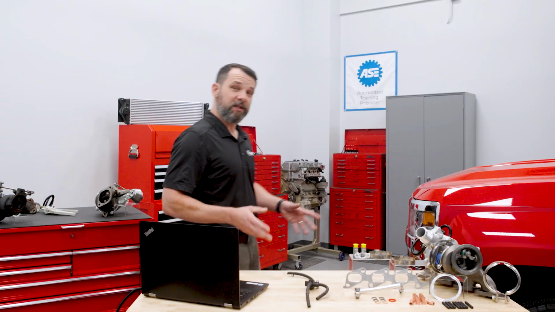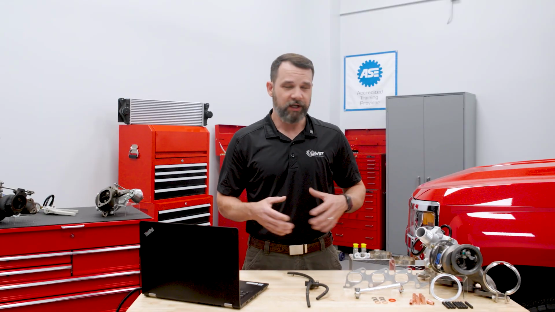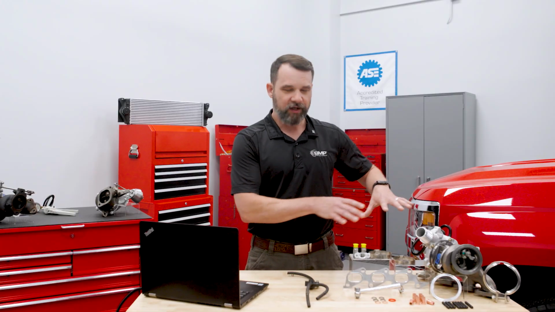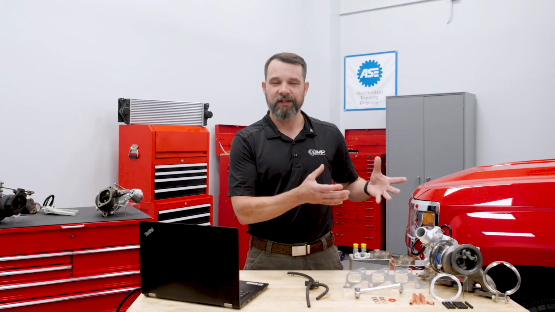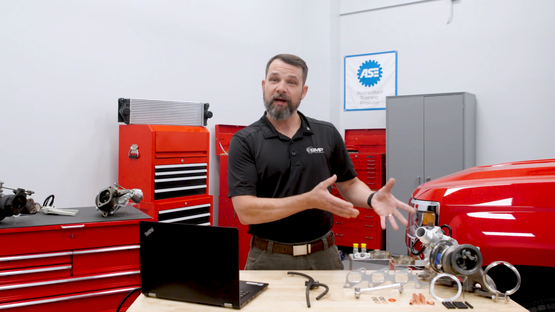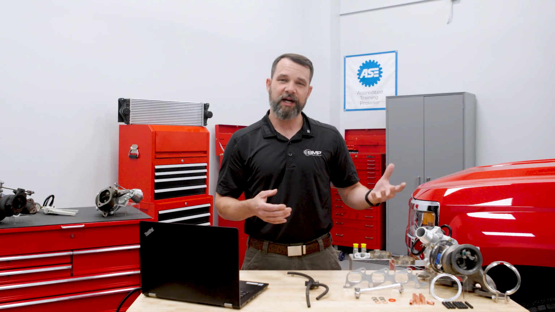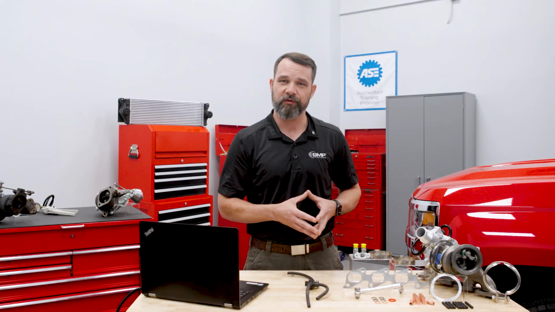All right, so again, today's topic of conversation: diagnosing forced air induction or turbocharged systems. Now, before we get started, you'll see we've got a full turbocharger kit laid out. This is here for a very easy and specific reason, and that is, if you have to replace the turbocharger, you've done your diagnosis, and we know there's no saving this system, we've got to replace the turbocharger.